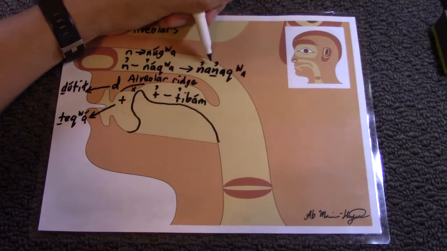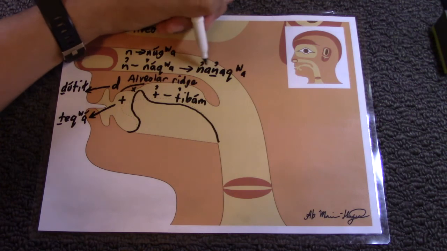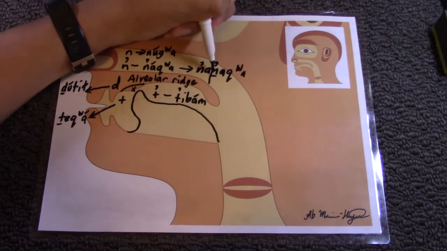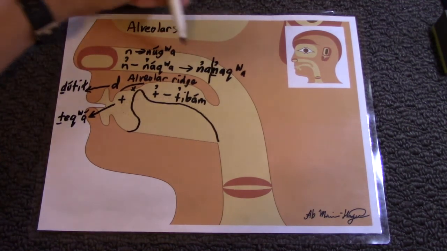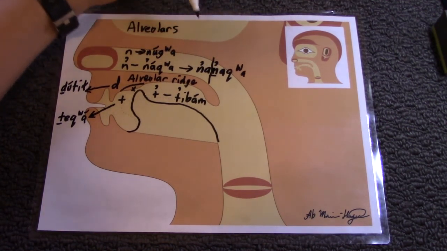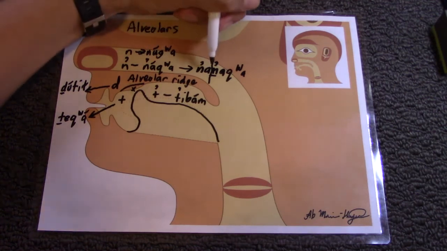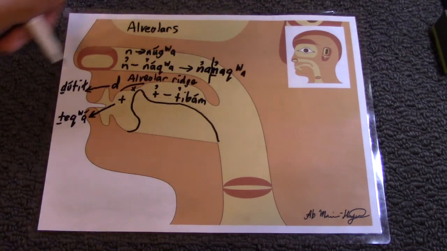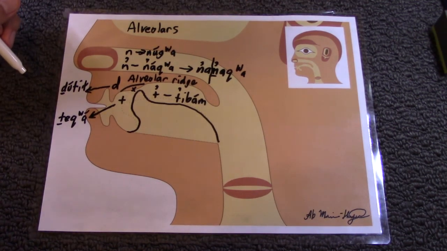So I'm kind of exaggerating, but I just want to illustrate the fact that there's kind of a pause here before the second N. Not nakwa means dawn or early in the morning. So those are alveolar sounds.